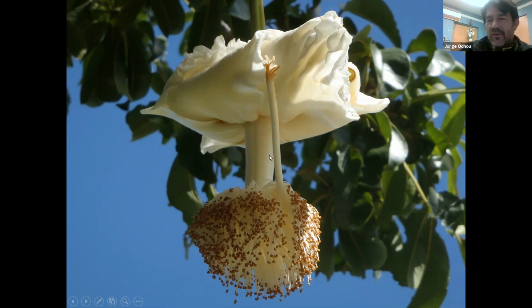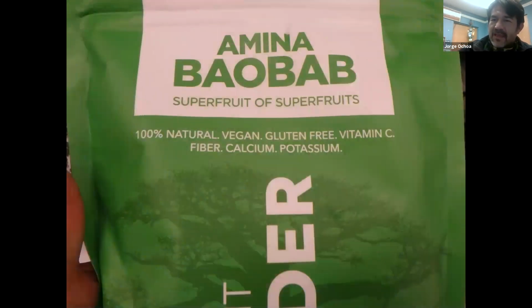So the flowers will open at night, and they're going to be white or bright so that the bat can see them during the evening or when it's dark. So a bat-pollinated member of this family, the baobab, and here's a picture from Florida.